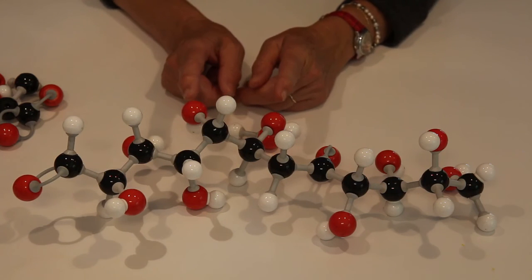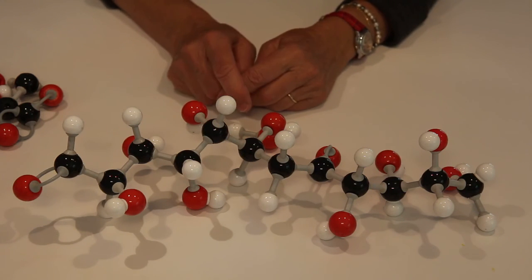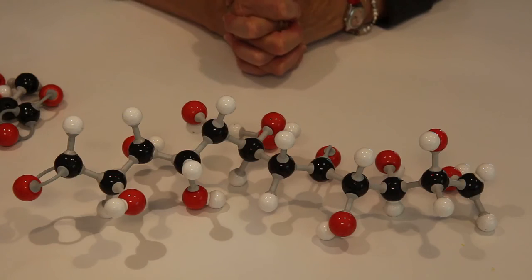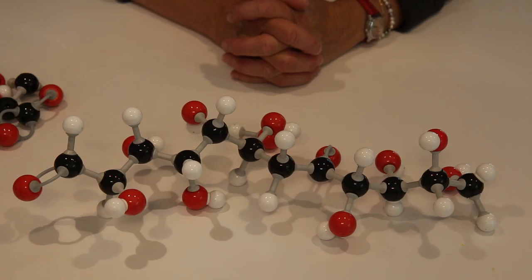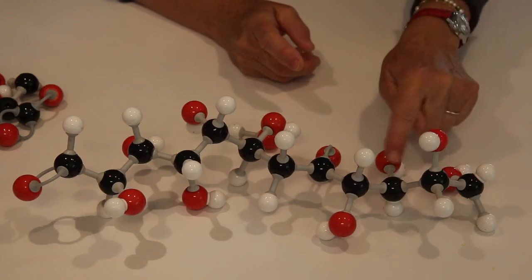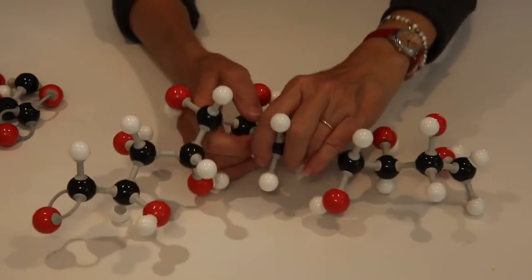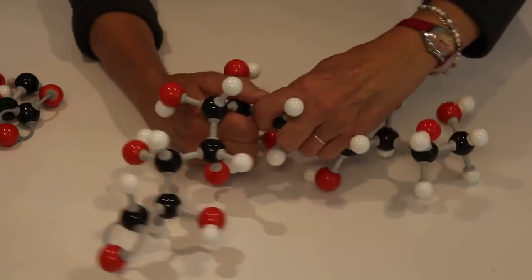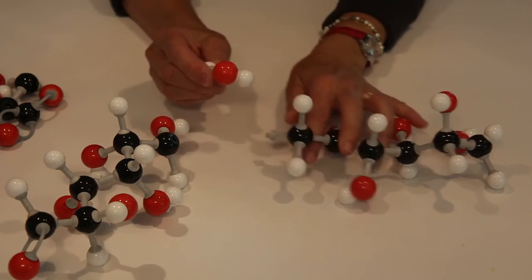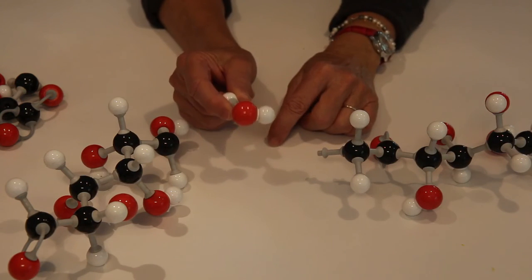Now you eat this. You cannot digest this. Too big. You have to break it down into monosaccharides, because that is what you can utilize to make ATP. So you have to break it apart with an enzyme. So we will go again, 1, 2, 3, 4, 5, 6, and we will break this apart. And we have to break water apart.